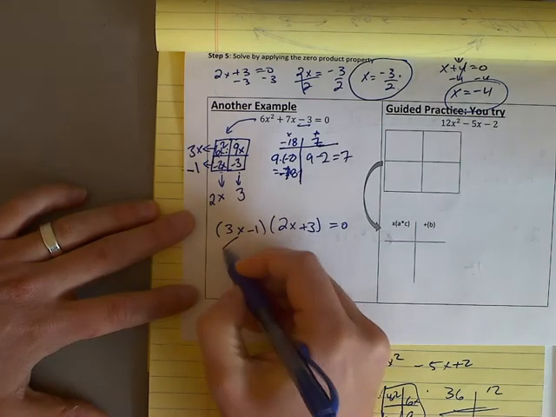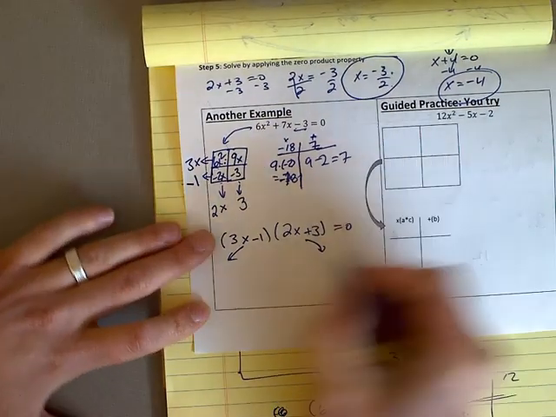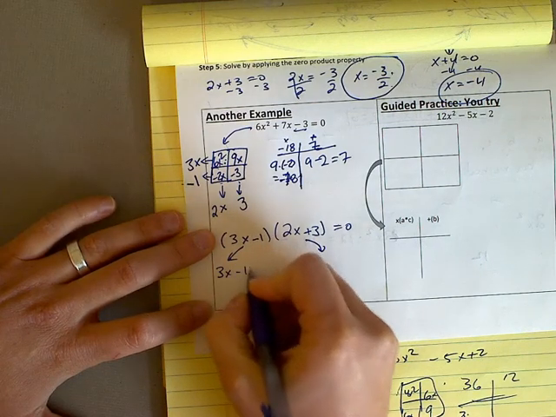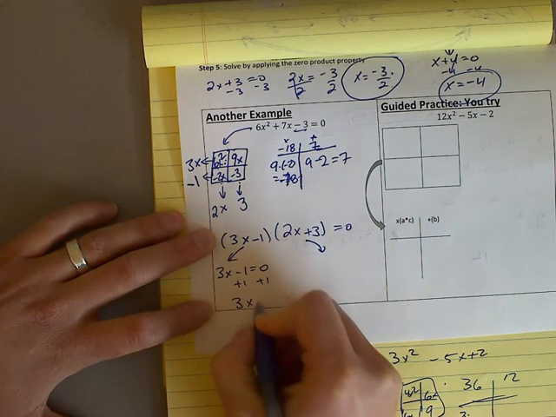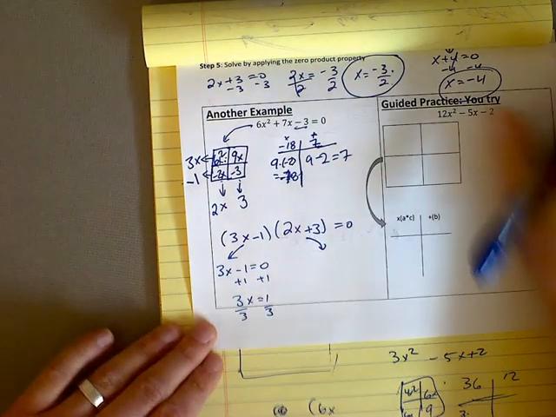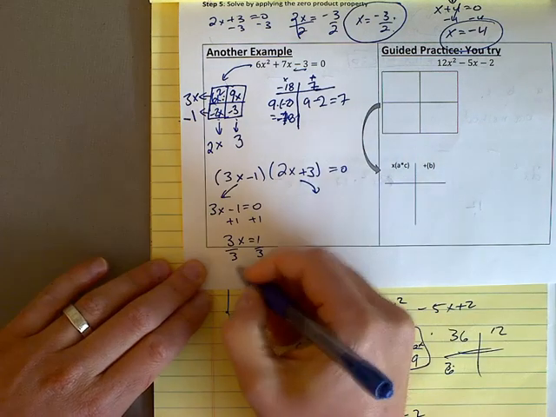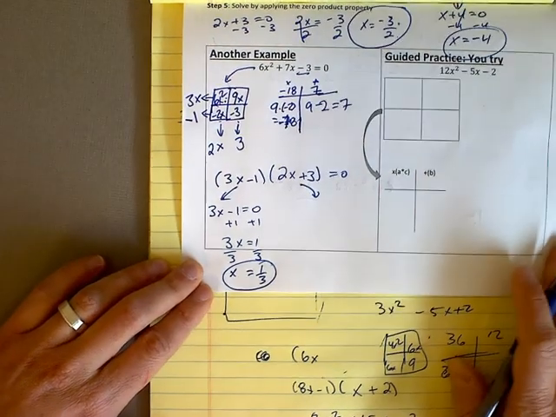And then, like we have some experience doing now, solve each side for 0. So 3x minus 1 equal to 0. Add 1. Divide by 3. So x is going to be 1/3.